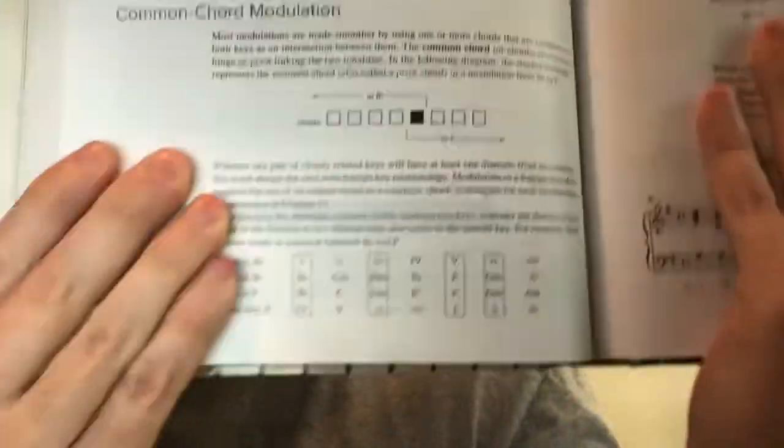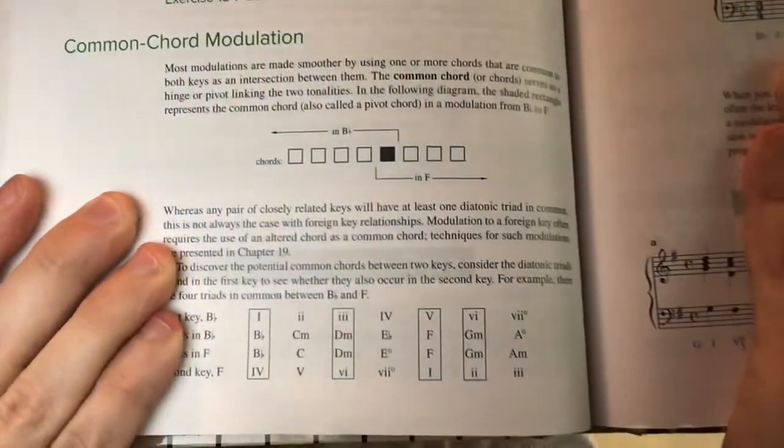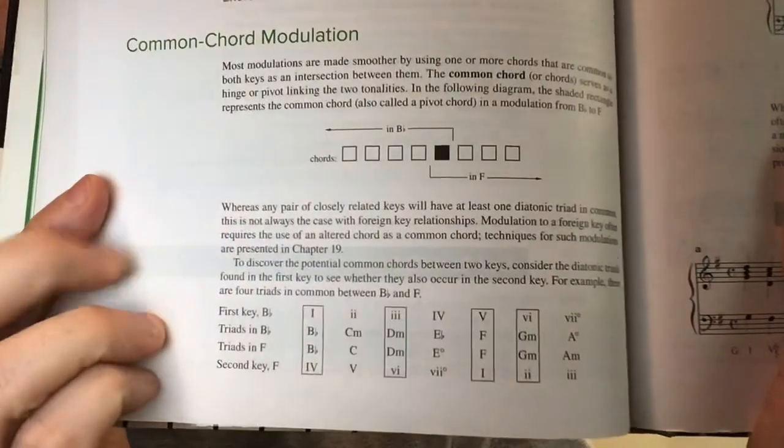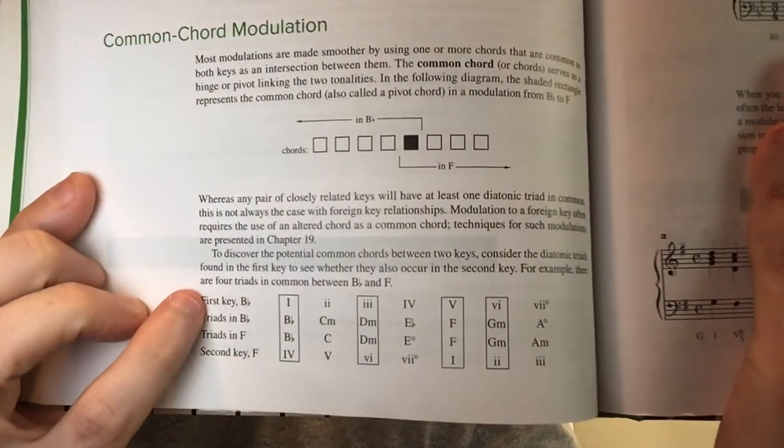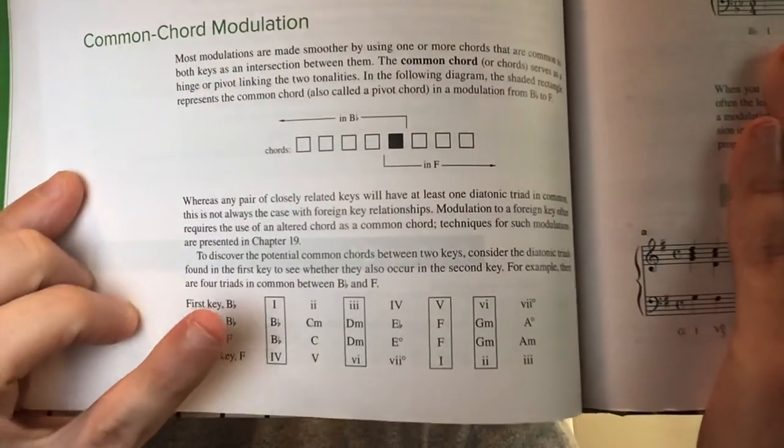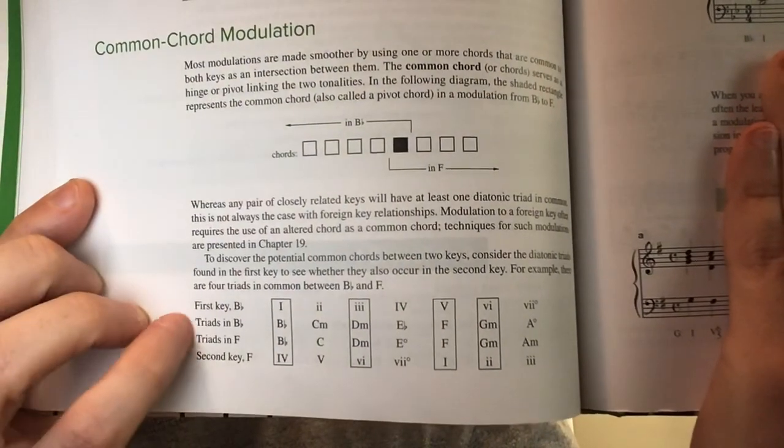This is what we were just talking about. So this is it written in a different way. Okay, a common chord modulation. All right, so you see here in the first key, B flat, 1, 2, 3, 4, 5, 6, 7.